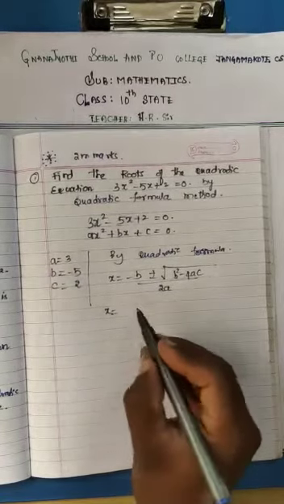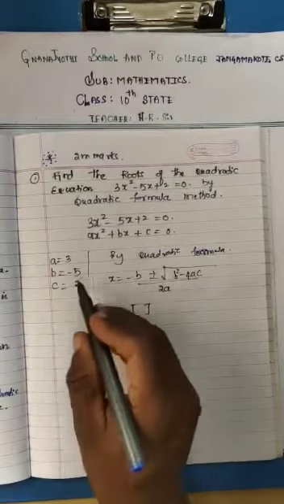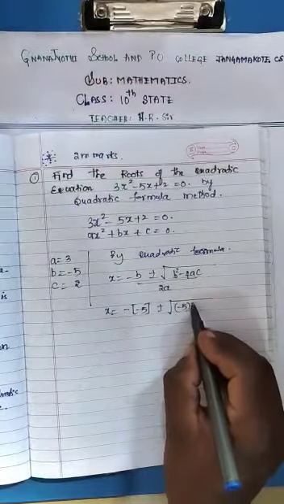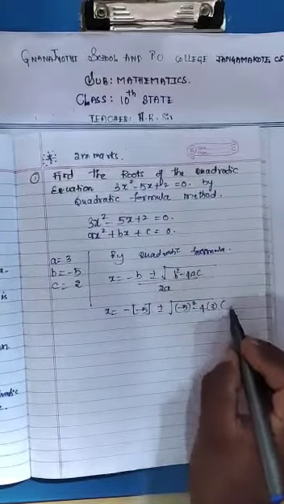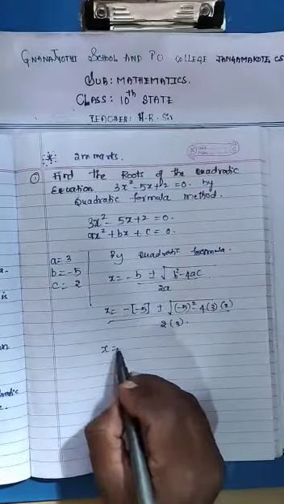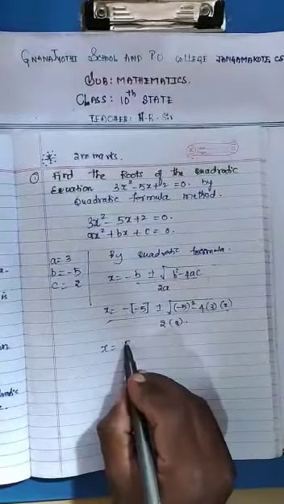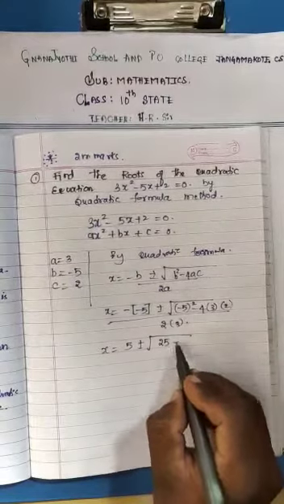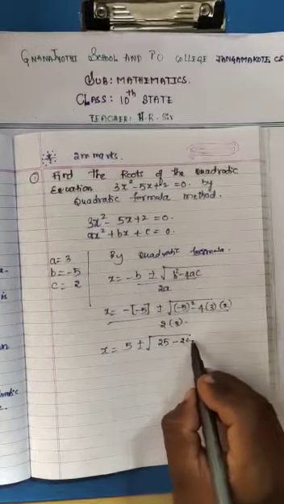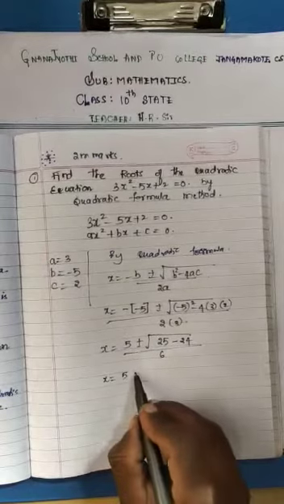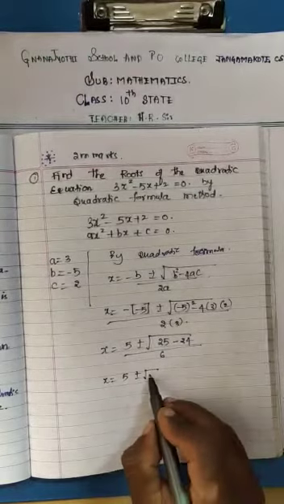By substituting the given values, x = (-(-5) ± √((-5)² - 4 × 3 × 2)) / (2 × 3). Which equals 5 ± √(25 - 24) all divided by 6, since minus into minus is plus 5, 4 × 3 is 12, 12 × 2 is 24, and 2 × 3 is 6.